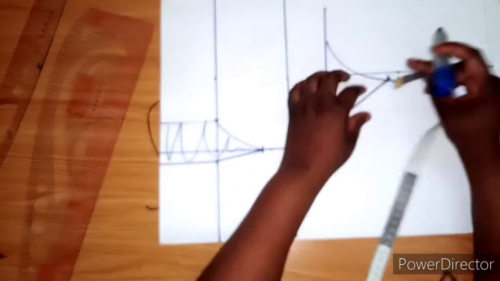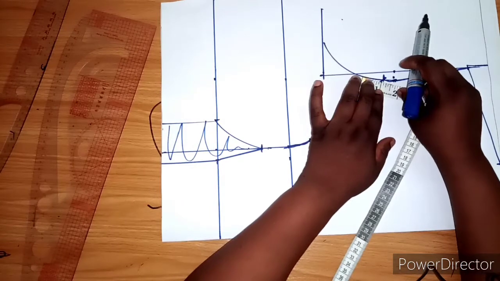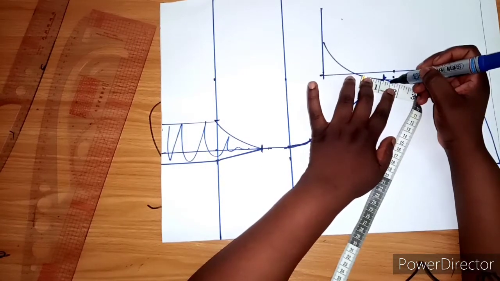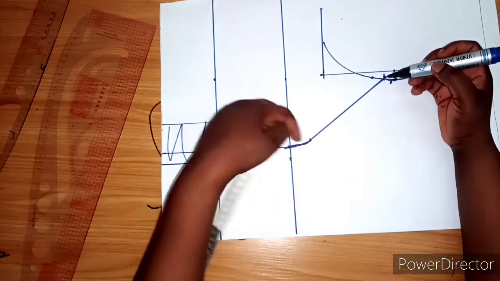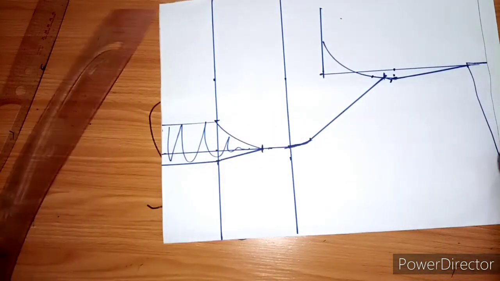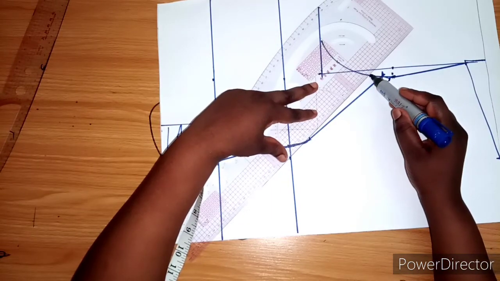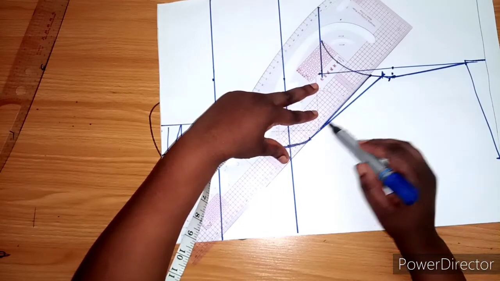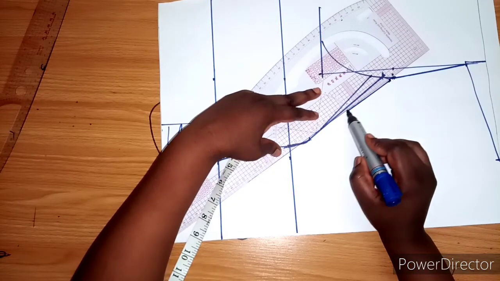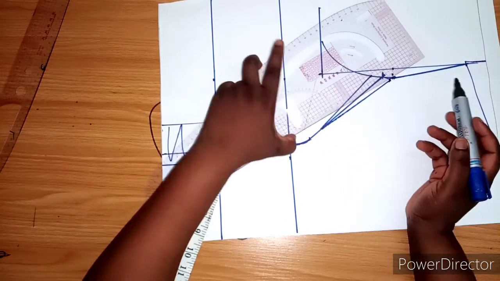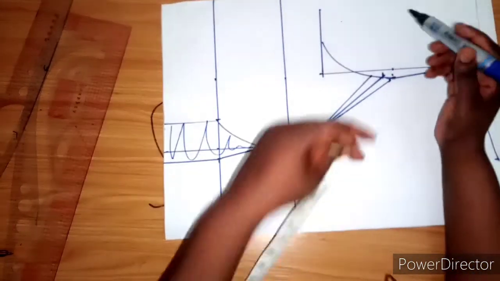On this area, I'm taking 1 inch for my dart, so I'll put ½ inch here and the other ½ inch here. Then I'll connect it to this place. So it's removing 1 inch from this area.